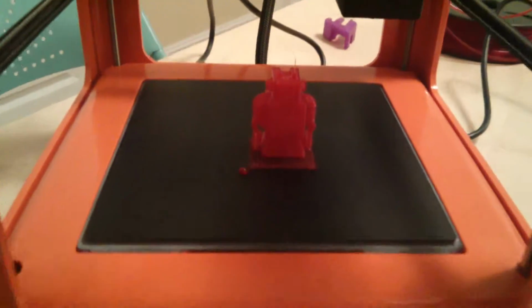Okay, so it has just completed printing, and there you can see the finished product.